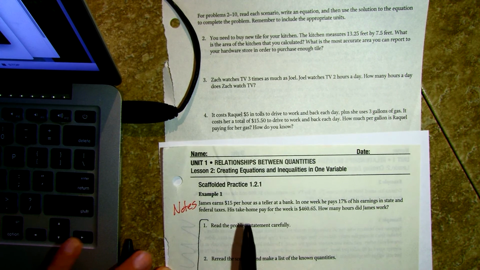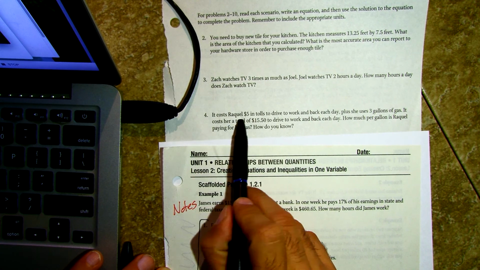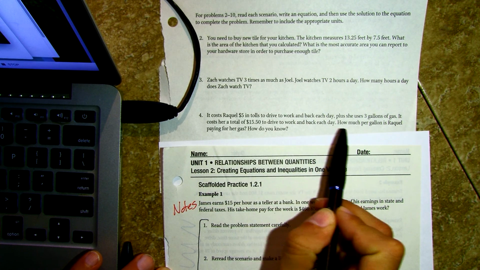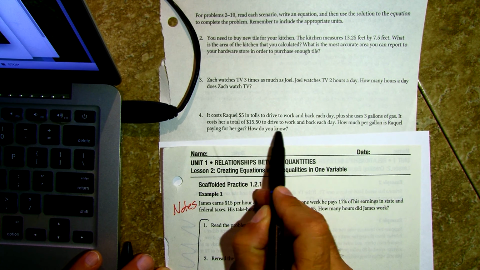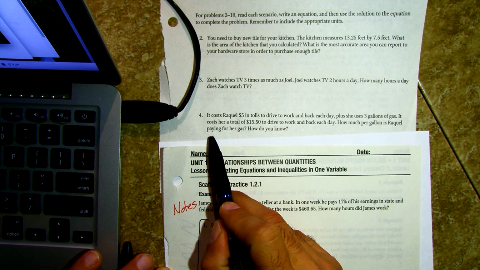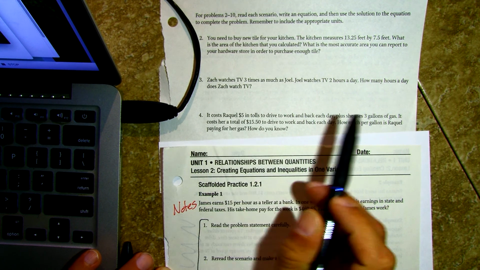Read the problem statement carefully. Okay, let's just read it. It costs Rachel $5 in tolls to drive to work and back each day. Plus, she uses 3 gallons of gas. It costs her a total of $15.50 to drive to work and back each day. How much per gallon is Rachel paying for her gas? How did you know? Okay, so we did that. Now we're going to read through it again.